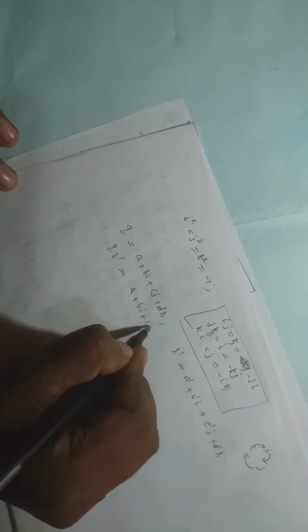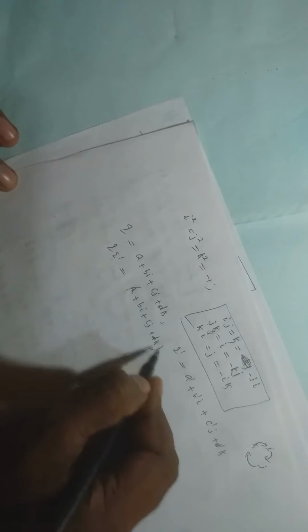You can take a1, b1 likewise also. So if I find q q dash, it will be a plus bi plus cj plus dk, and a dash plus b dash i plus c dash j plus d dash k.